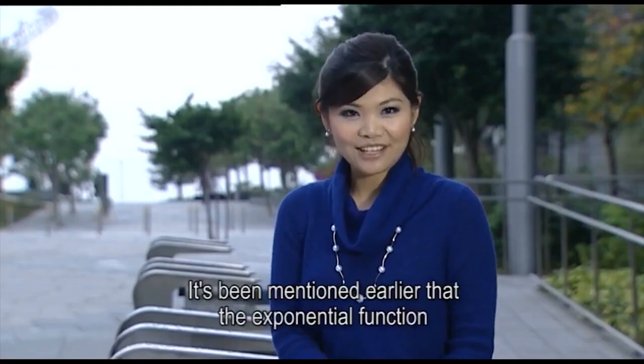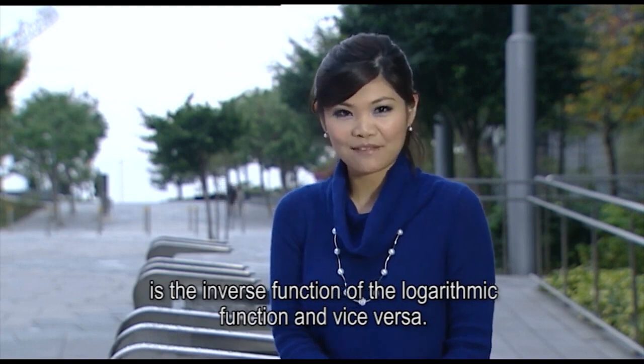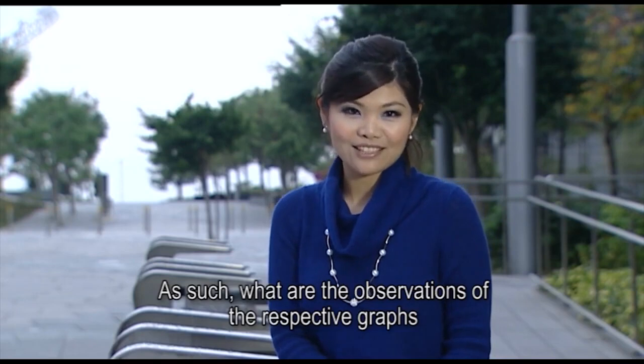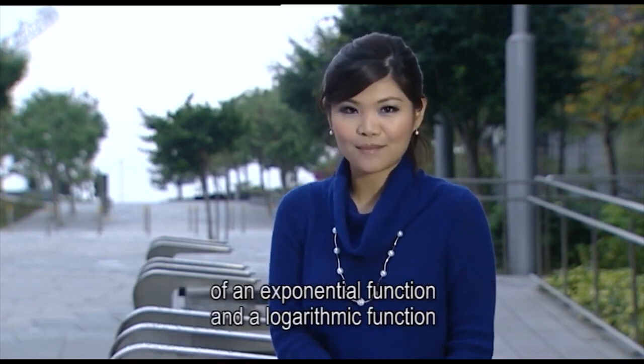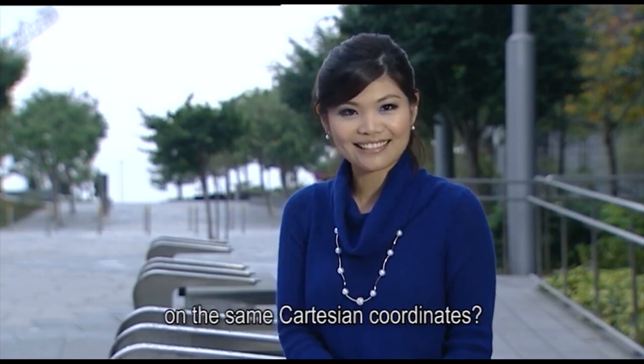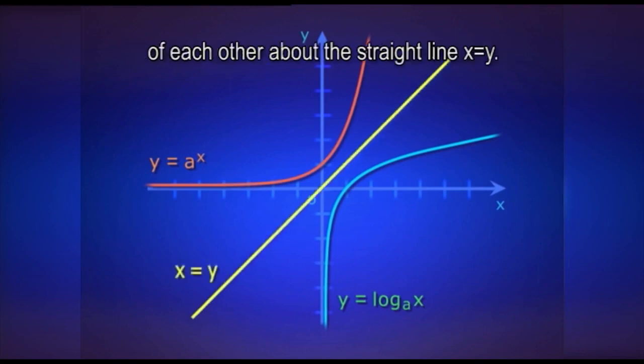It has been mentioned earlier that the exponential function is the inverse function of the logarithmic function and vice versa. As such, what are the observations of the respective graphs of an exponential function and a logarithmic function on the same Cartesian coordinate? The two graphs have a reflectional symmetry of each other about the straight line x equals y.